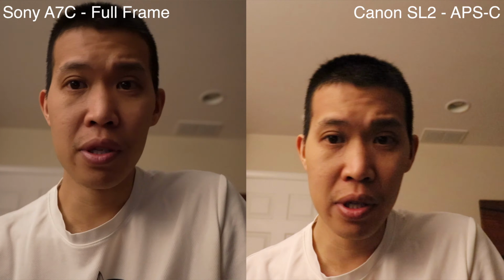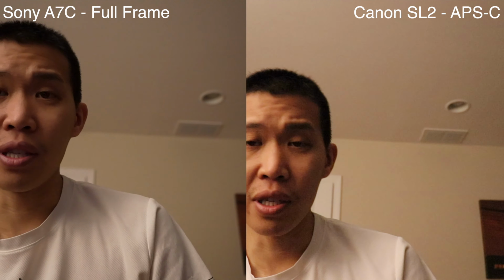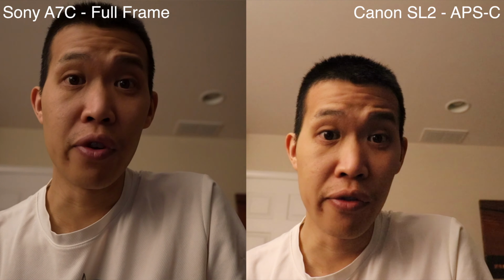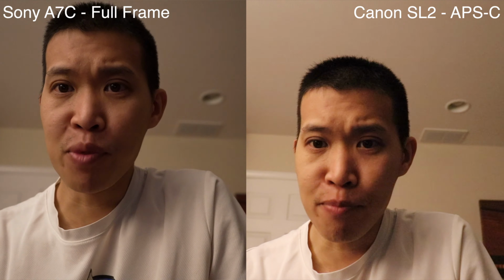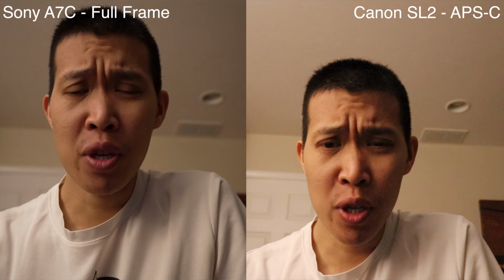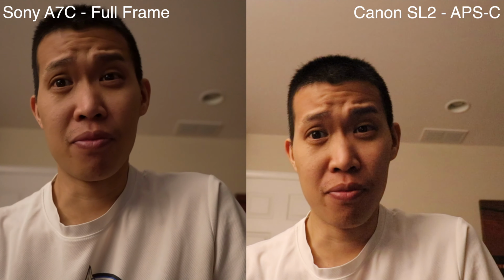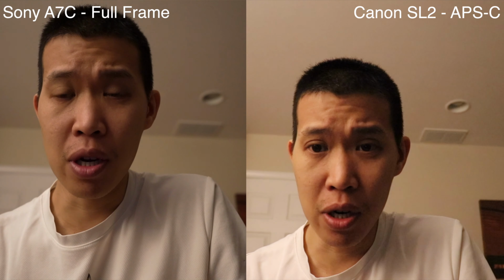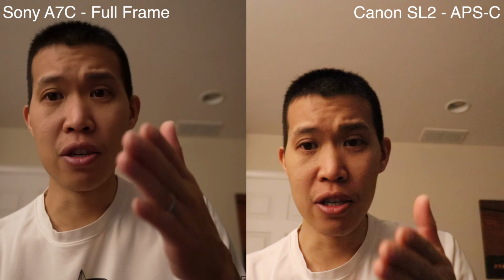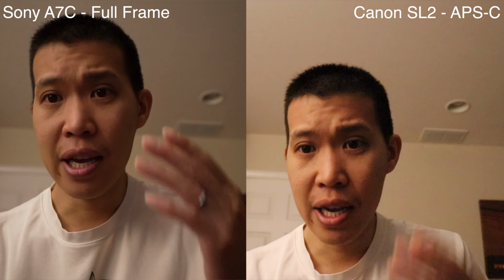Versus the Sony A7C, we also have a 24.2 megapixel sensor with 693 autofocus points, eye detect autofocus, and can shoot up to 10 frames per second, and ISO ranges from 50 to 204,800, and you can shoot up to 4K 30 frames per second.